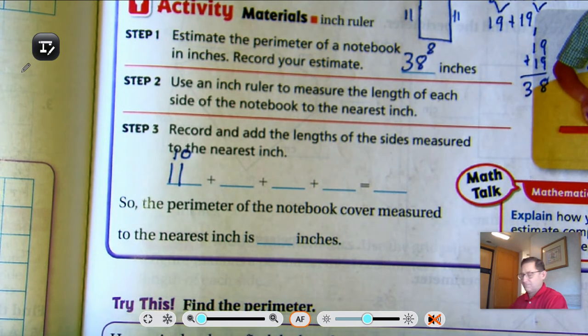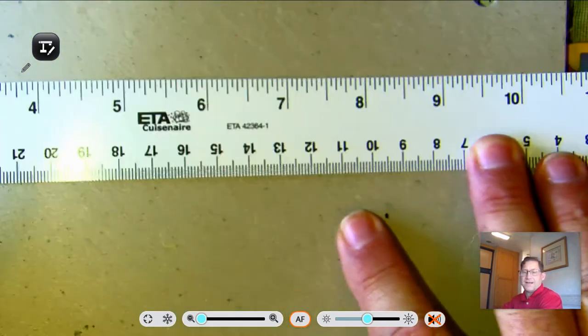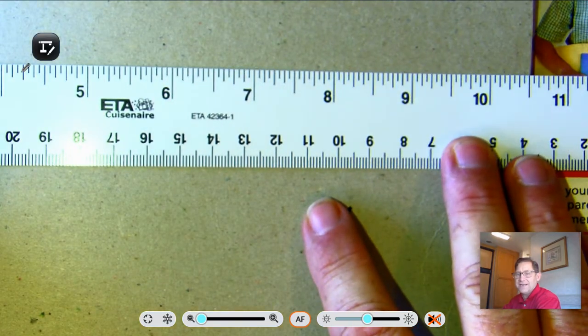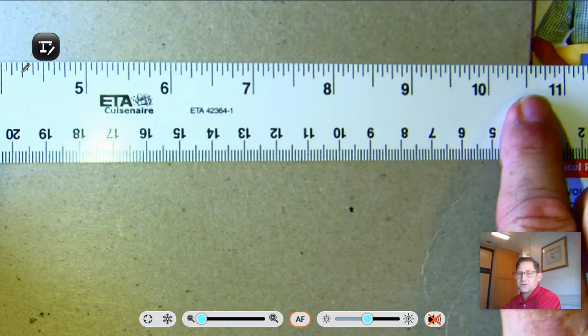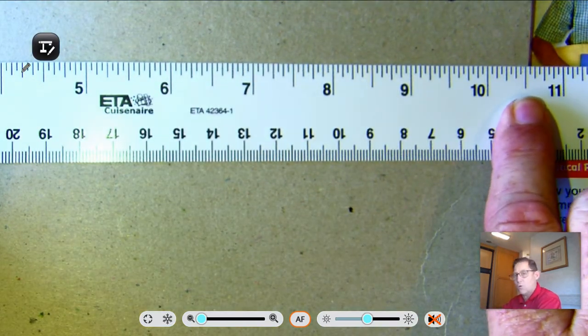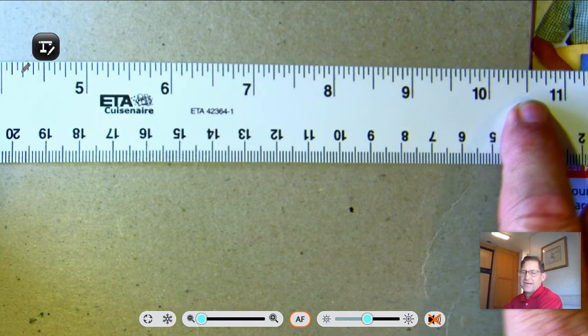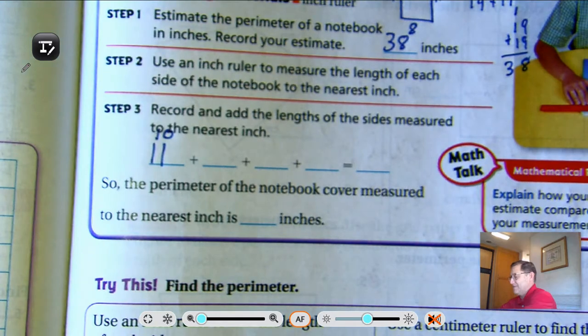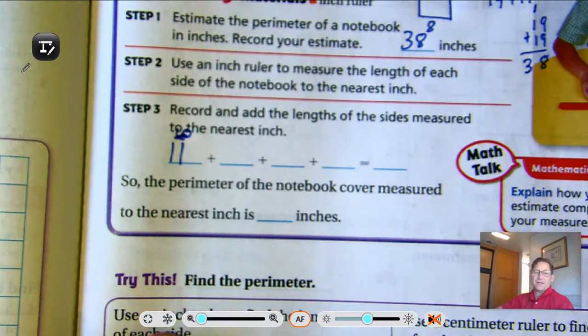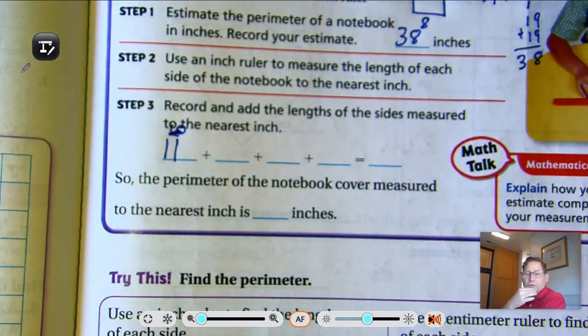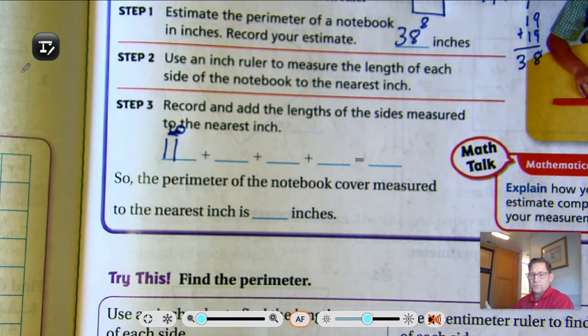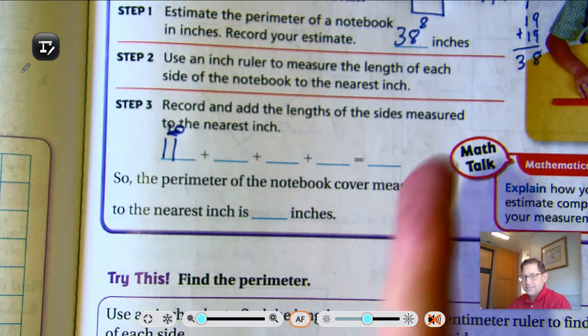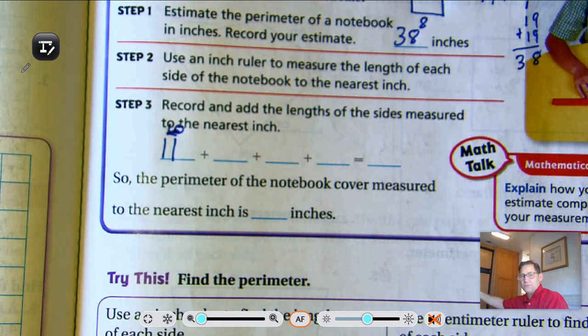No, it's still, I still get right on the edge of 10 and a half, right? Because this long mark in between the whole numbers, that's half. So 10 and a half. And I'm going to round that up to 11 because the directions said round to the nearest inch. So the length of my notebook was between 10 and 11. Since it was exactly in the middle of 10 and 11, I'm going to go up to 11.